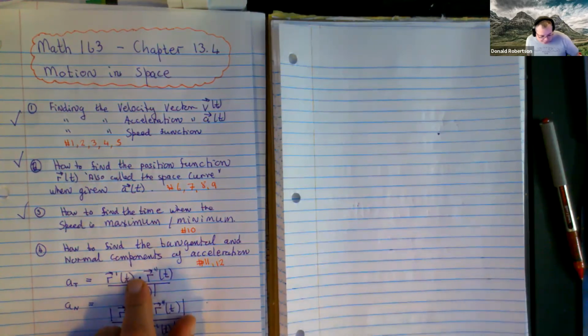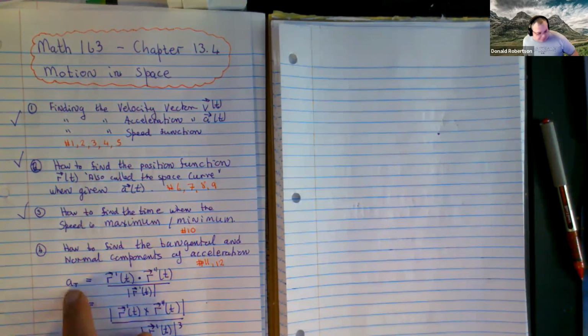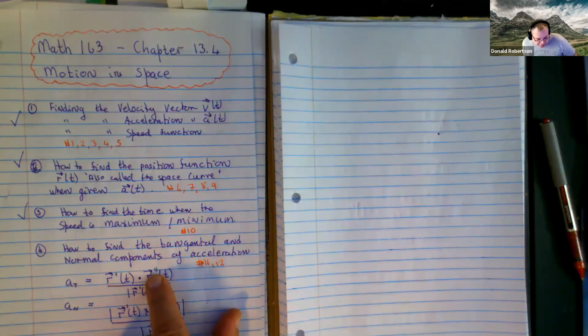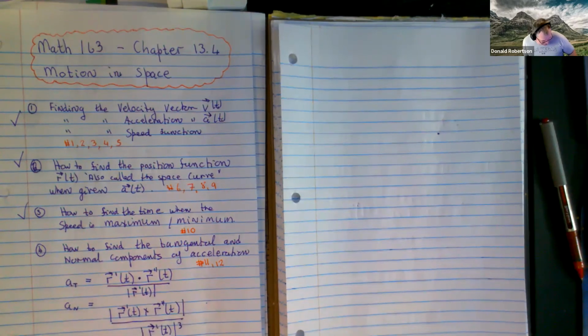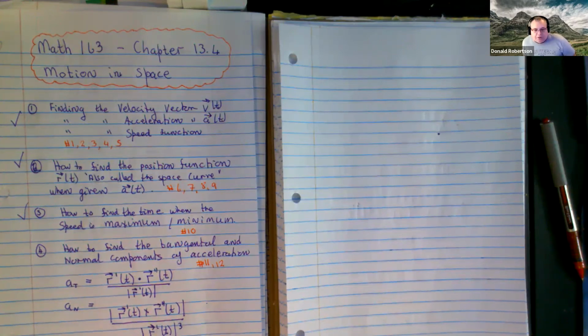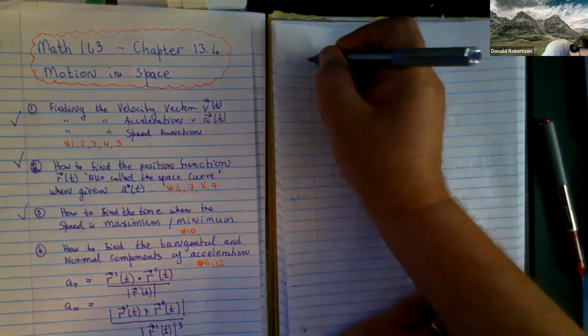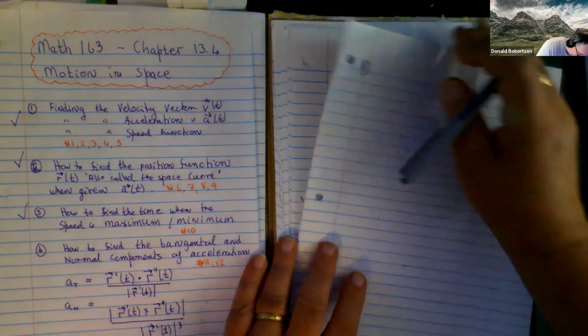To get the tangential, by the way, these are scalars, these are numbers, or at least there'll be expressions with t in them, but they'll be considered scalar. It's the dot product of the first and second derivative divided by the magnitude of the first derivative. And then the normal component is the cross product of these two divided by the magnitude of the first derivative cubed. So all you need to do is remember the formula and then apply it. So there are two questions. This is probably going to be the messiest part of today.